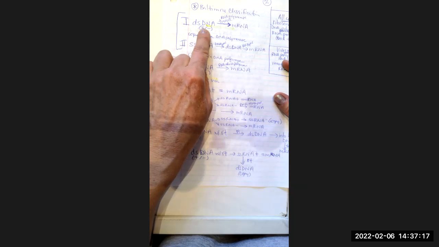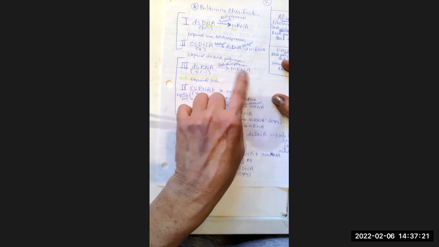All right, so what I did here is I just rewrote this information about what class they are, what they start with, and how they get to a messenger RNA, right? They need to get that messenger RNA in order to make the proteins that they need in the cell. They may also need to do something different in order to copy their genetic material.